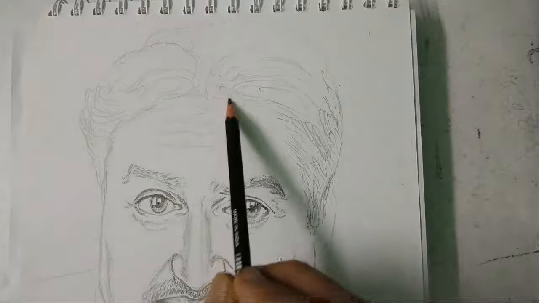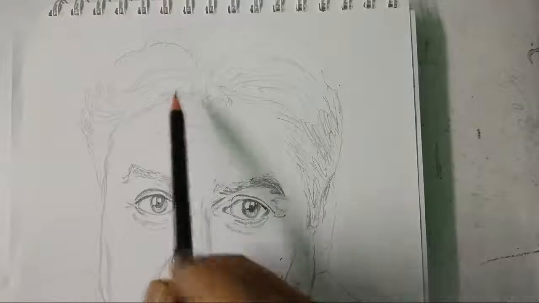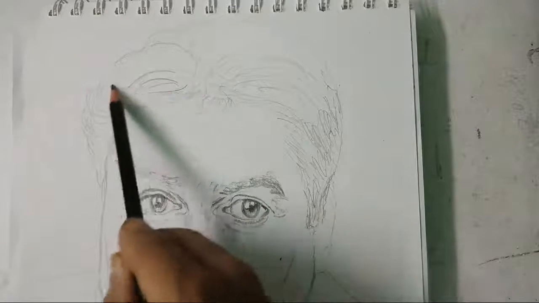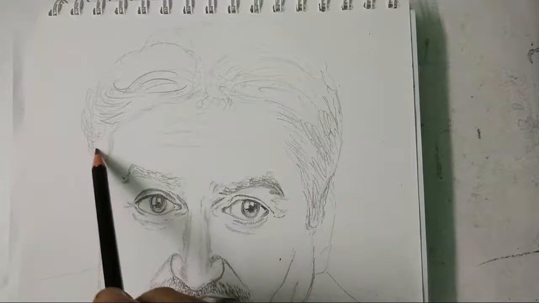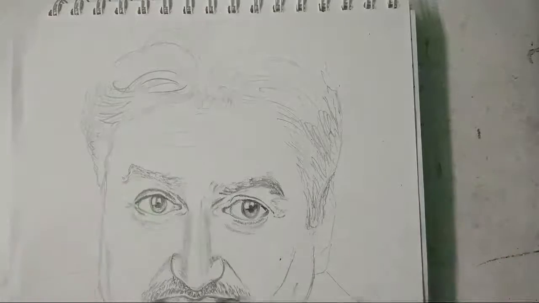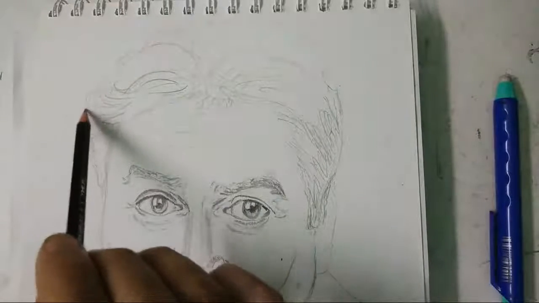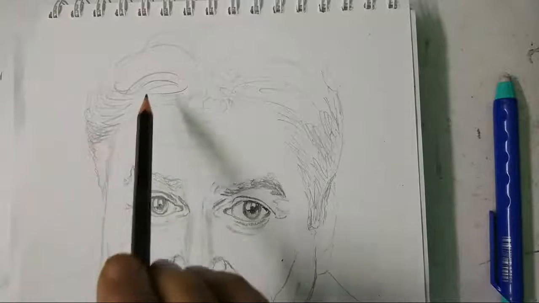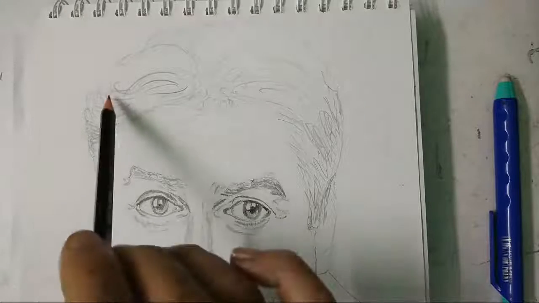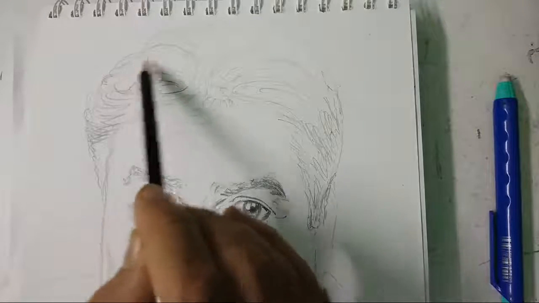There are some hairs which are coming on the forehead. They are not long. This area I need to make small. Now hair is going in this direction, so my shading, color and detailing will be done in this direction only.